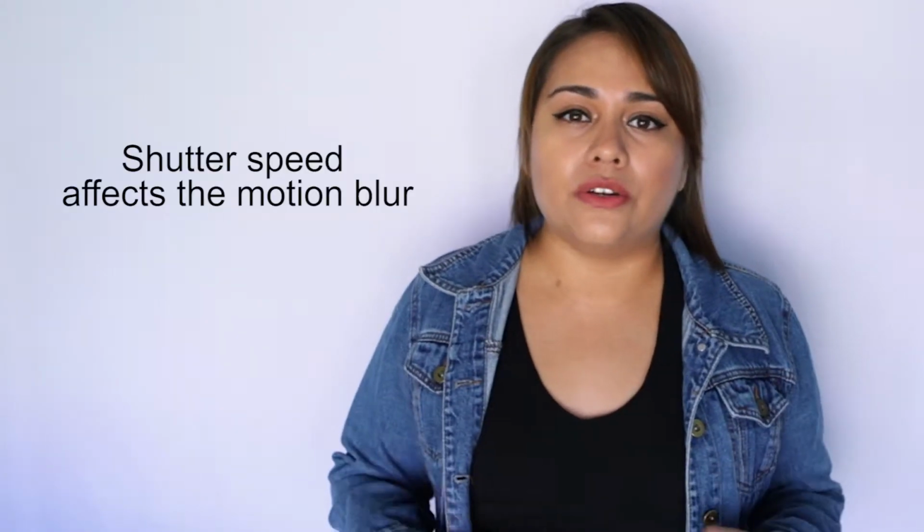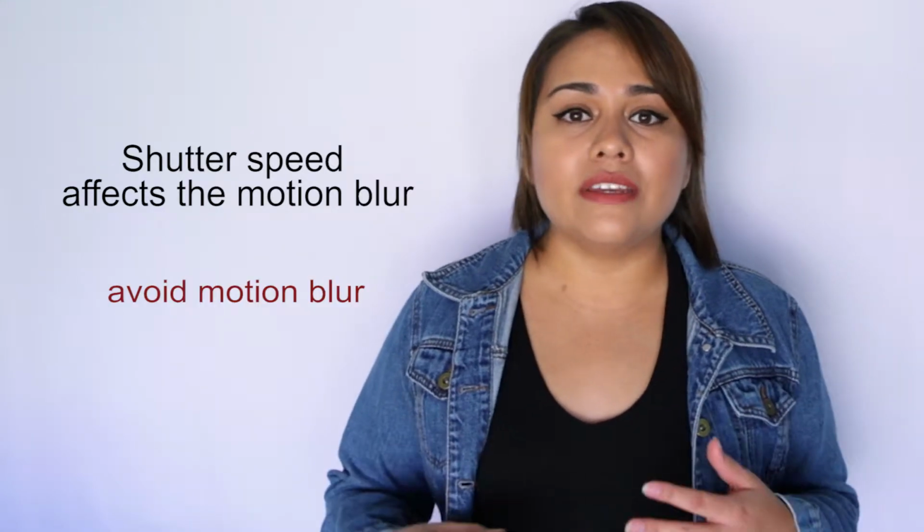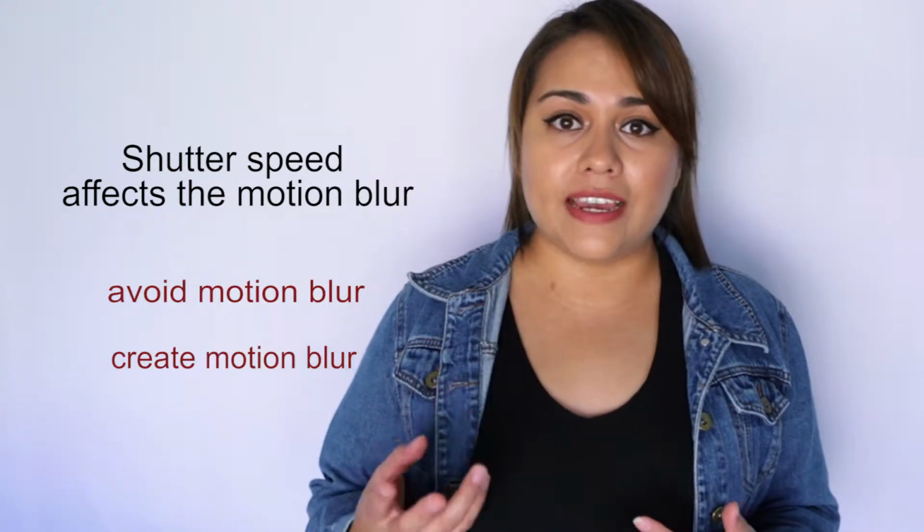Shutter speed and motion blur is one and the same. How? Shutter speed affects your motion blur. Knowing how to use shutter speed can help you avoid or even create that motion blur effect in your photos. Before we get into when and how to use shutter speed, let me first explain what shutter speed is.